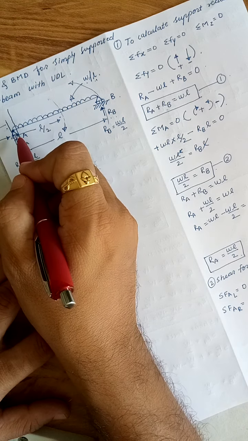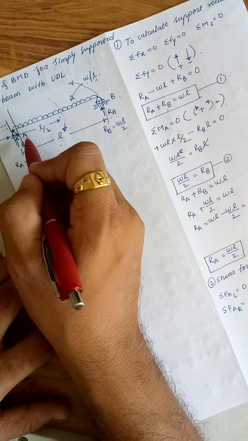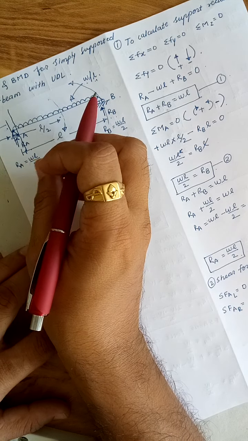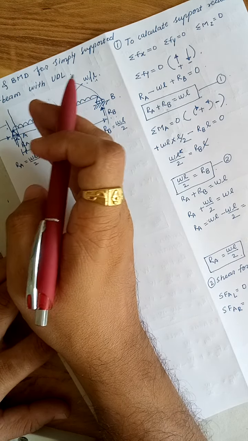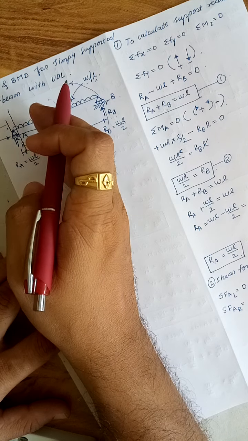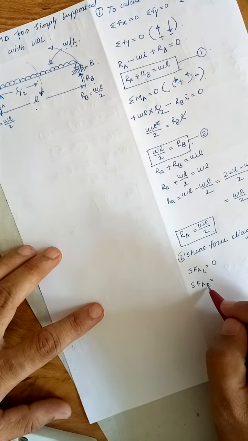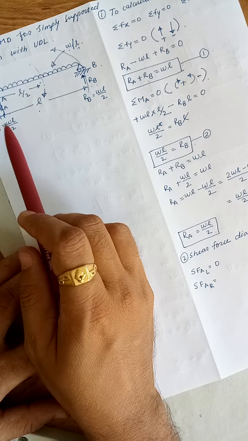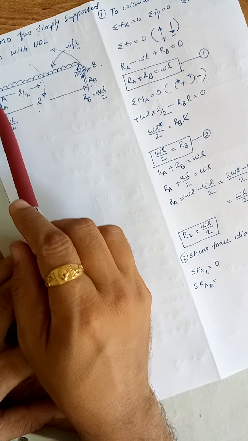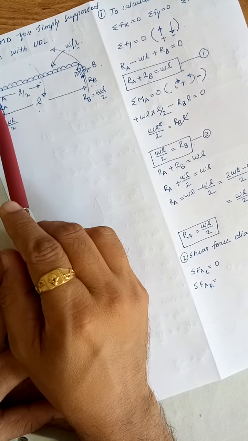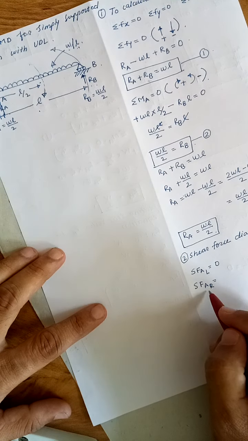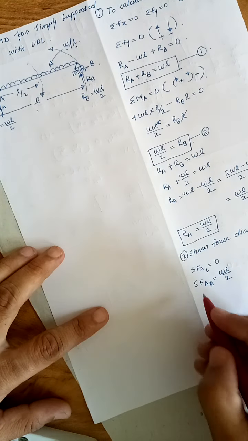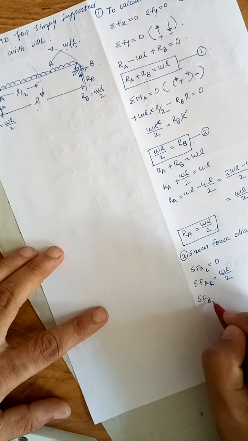When we consider a section to the right of A, then we consider this reaction at point A. So shear force at A right, we have to consider this reaction WL by 2. This is the only reaction acting at this point, so shear force at A right is WL by 2. Now shear force at B left.